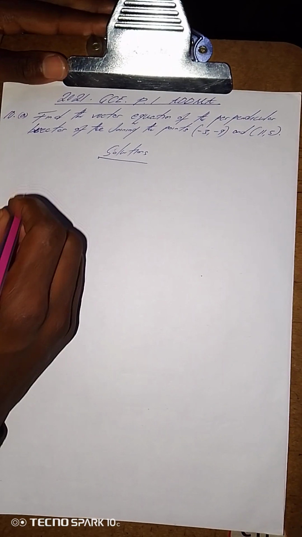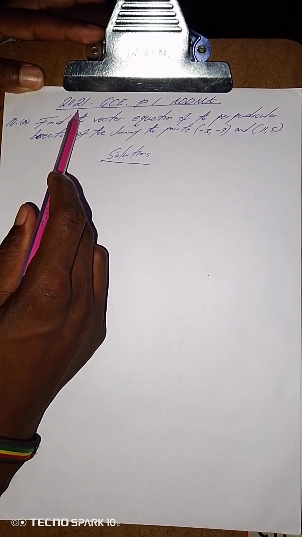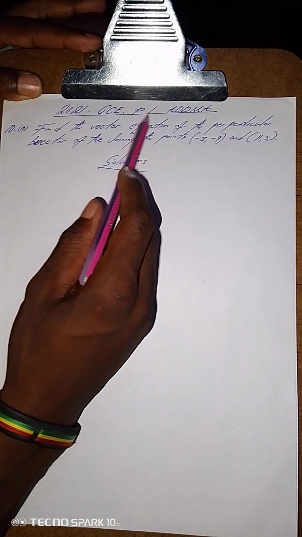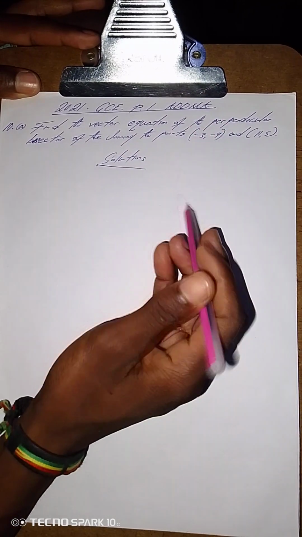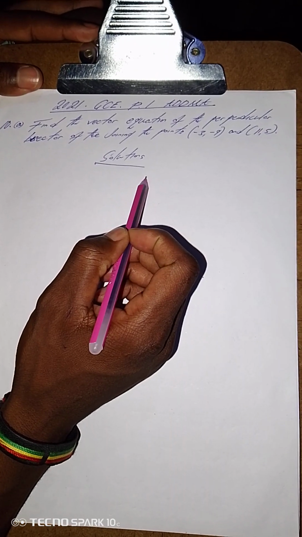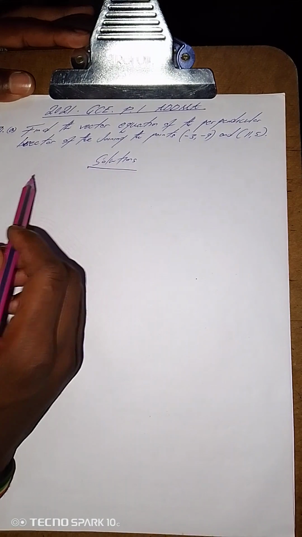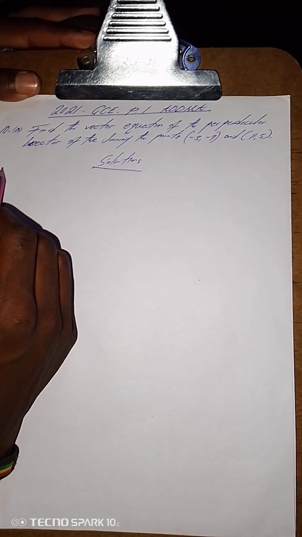Okay, we have another question. 2021 GCE paper 1, additional mathematics. This question was under vectors. So let's look at this question now.